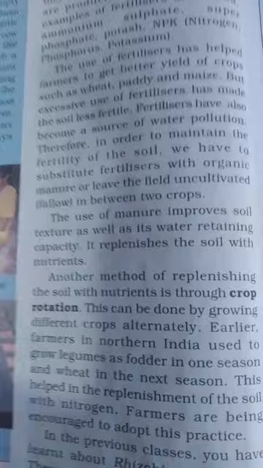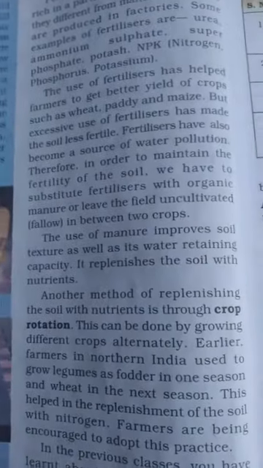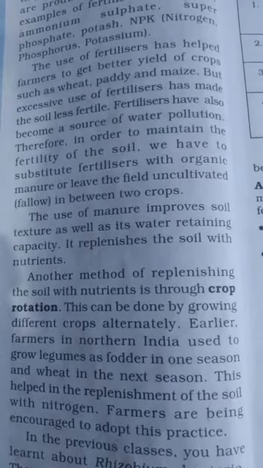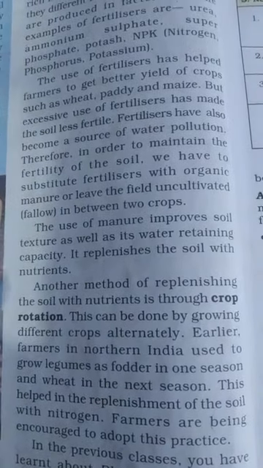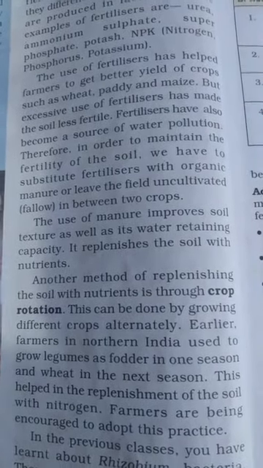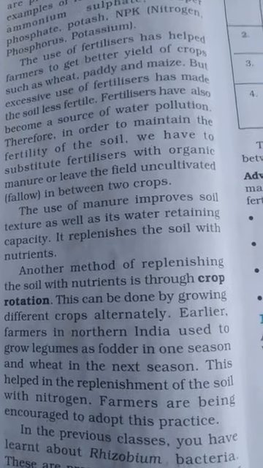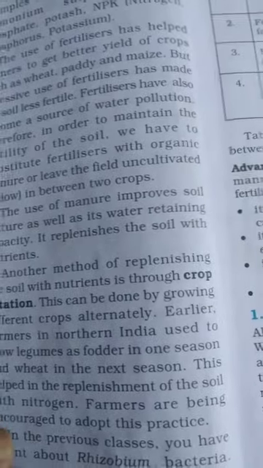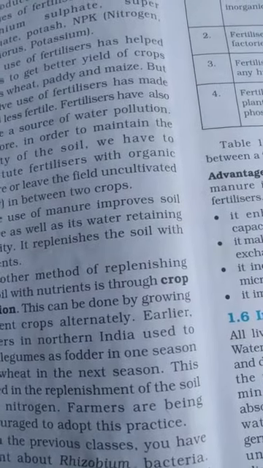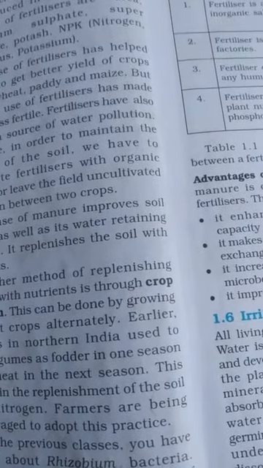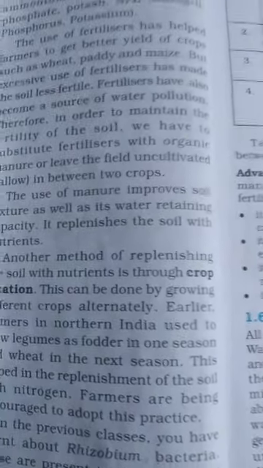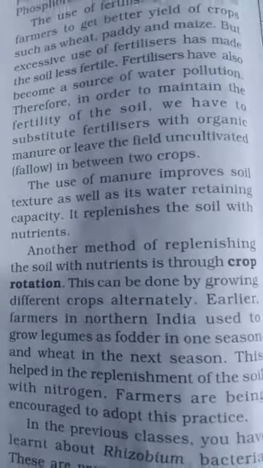Legumes mean the plants which have peas and pulses, and they have nodules in their roots. These nodules contain rhizobium bacteria and blue-green algae, which provide nutrients to them. So this has been the replacement of nitrogen in the soil. Farmers are being encouraged to adopt this practice because it helps in fixing the nitrogen also.